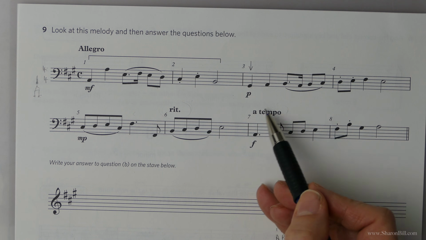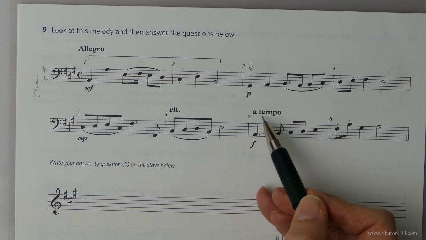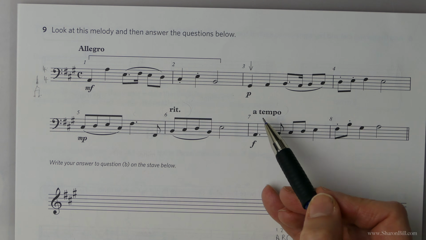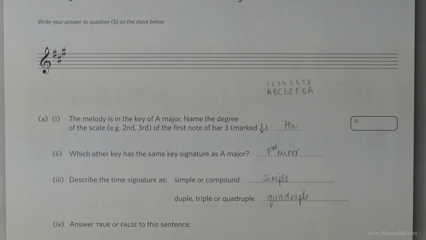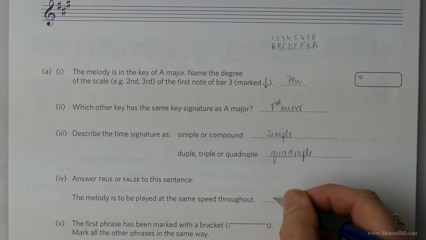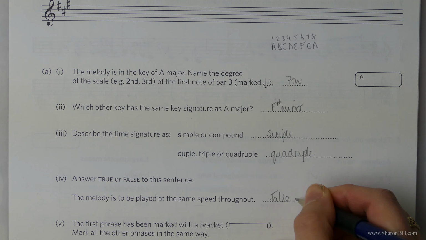And then here we're told to go back into tempo, back into time, back to allegro. So the tempo actually changes and then goes back again. So that's false. So there we go.